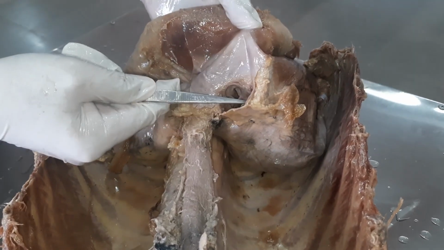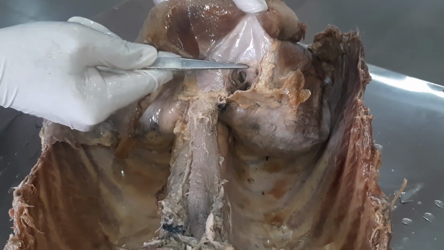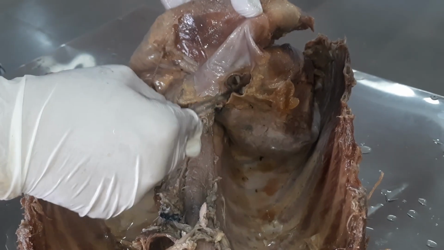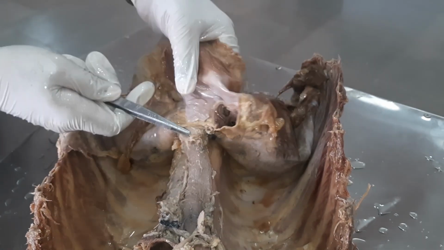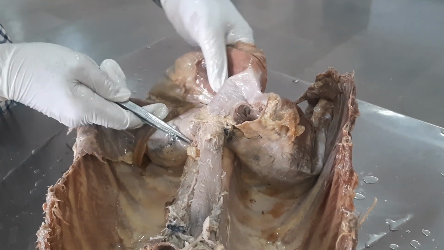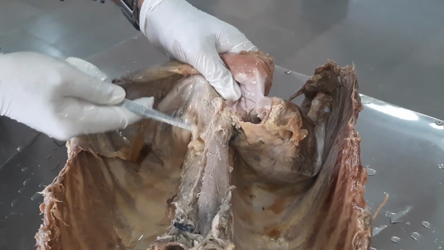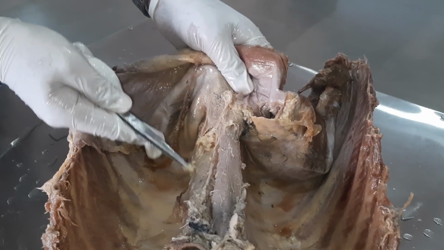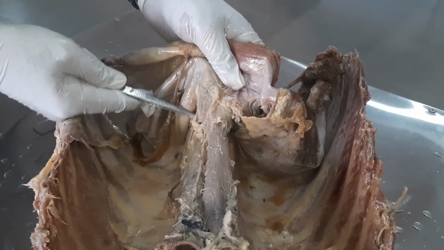So the first one is inferior vena cava, which is at the level of 8th thoracic vertebra. Then at the level of 10th thoracic vertebra, esophagus pierces the diaphragm. At the level of 12th thoracic vertebra, descending thoracic aorta will pierce the diaphragm.